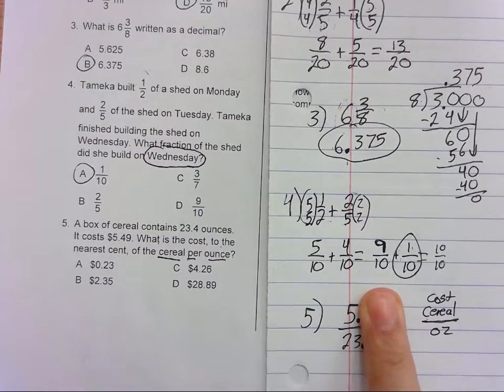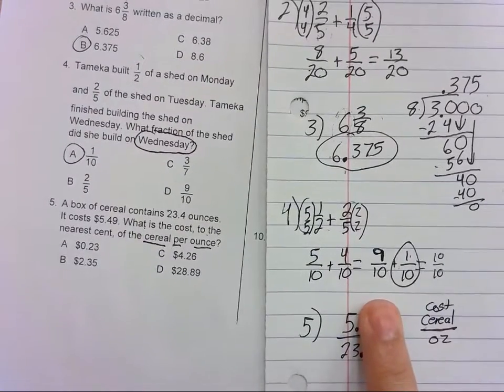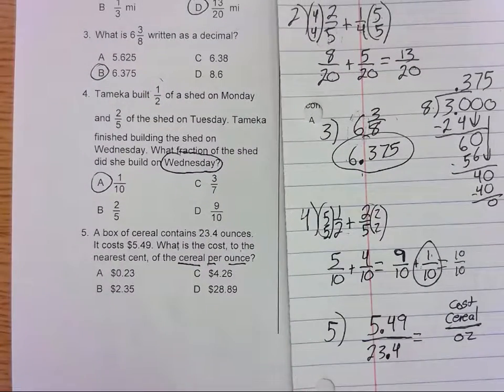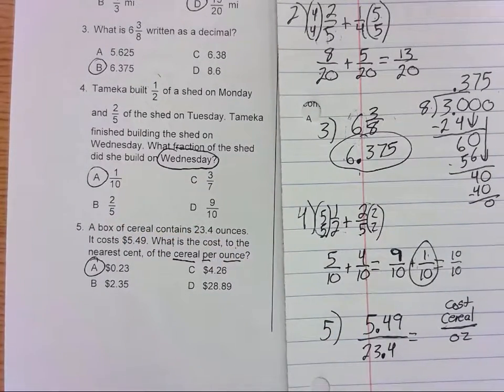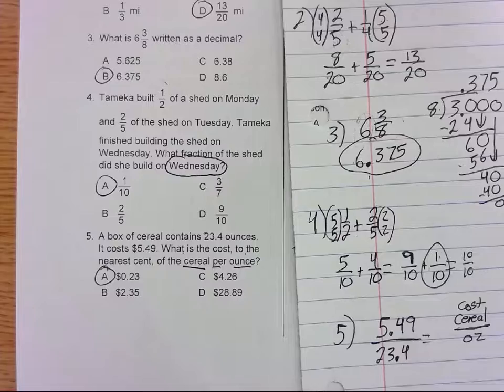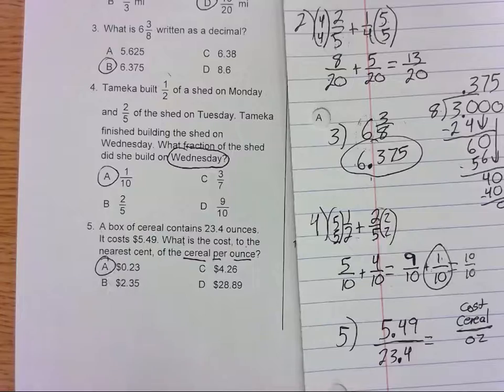Does 23 go into 5? No. And we can read that as 5 divided by 23. 23 does not go into 5. So our answer is going to be less than 1. Which of these have answers less than 1? Fortunately for us, there's only that one. If there were more, we'd actually have to do this division. $5.49 over 23.4 ounces, because we're looking for the cost per ounce. Fortunately, there's only one here that is less than 1, so we can just estimate and reason that A is the answer.